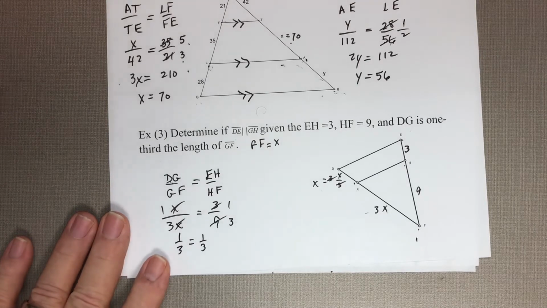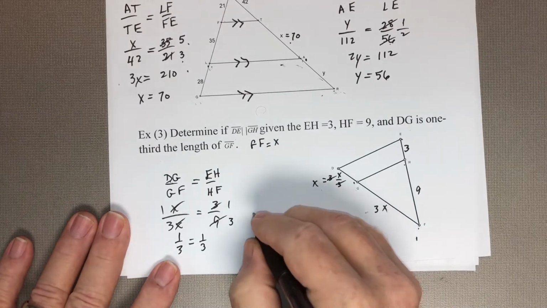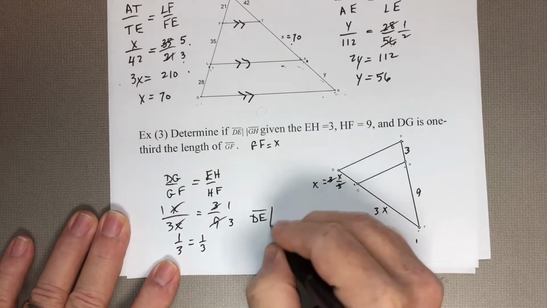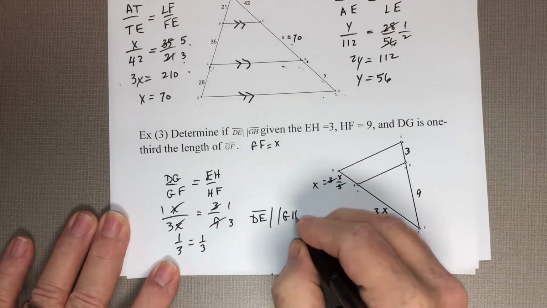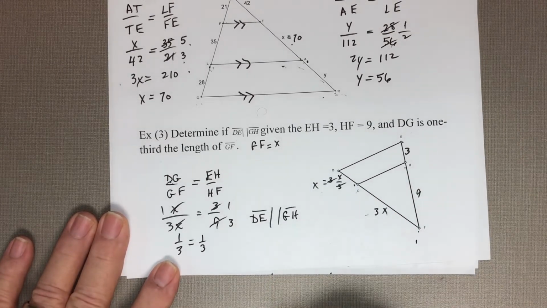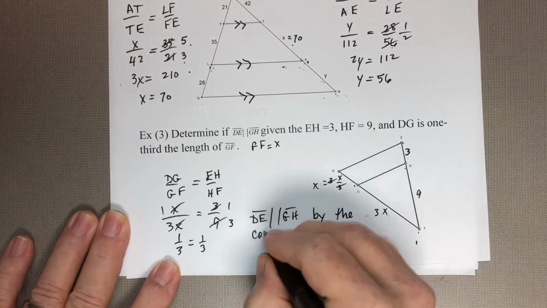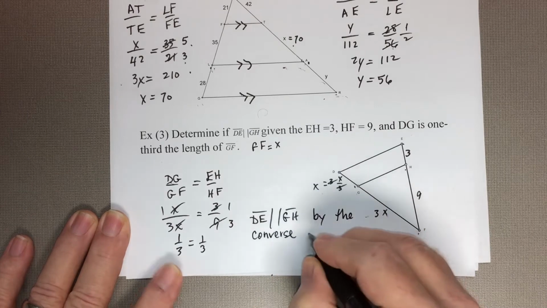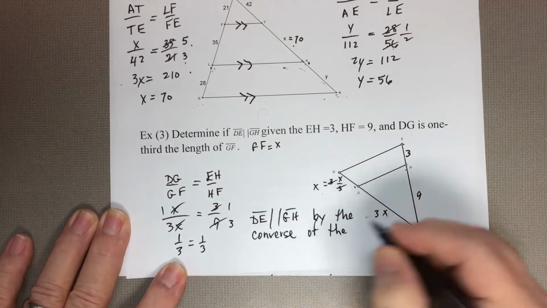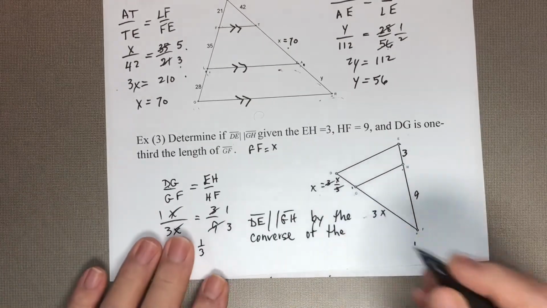We now know that segment DE is parallel to segment GH, and our reasoning would be by the converse of the triangle proportionality theorem.